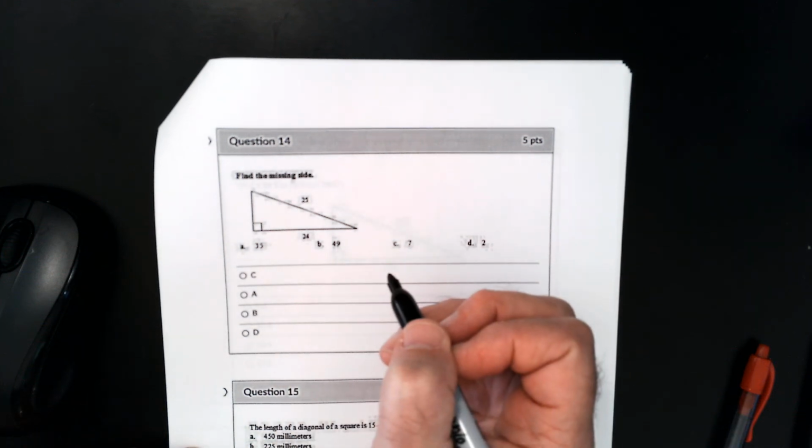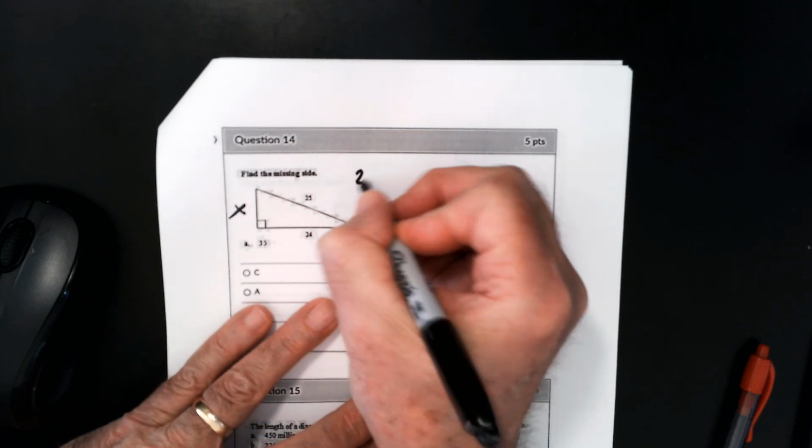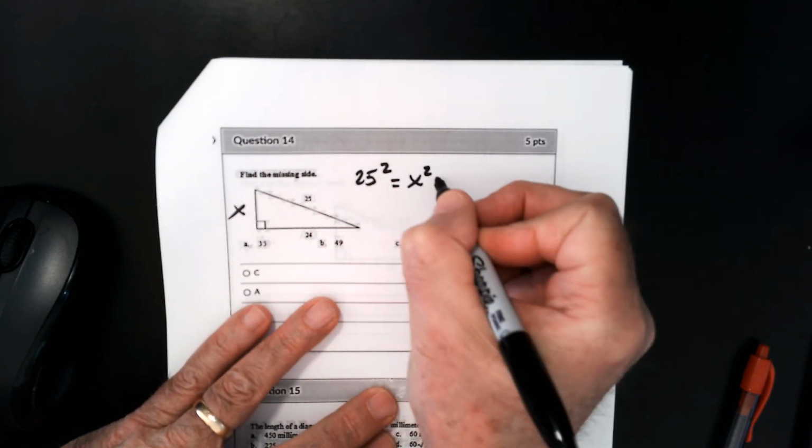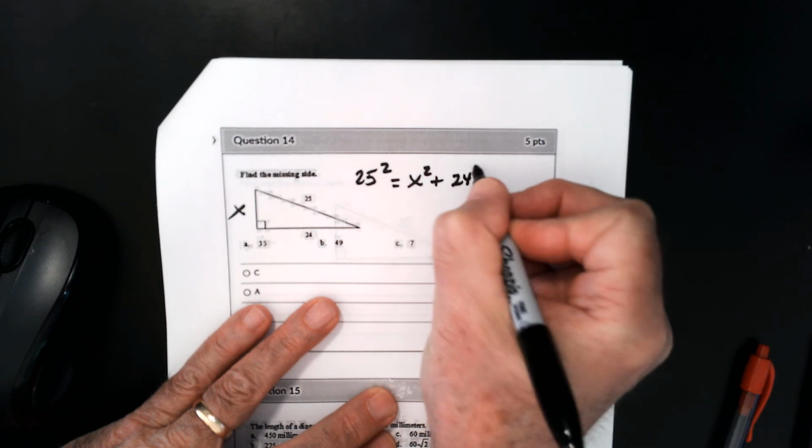All right, question 14. Find the missing side. Well. Okay, we have no angles given us. So this is a Pythagorean theorem problem. Let's call that X. So we're going to take the hypotenuse and square it, set it equal to that leg squared plus the other leg squared.